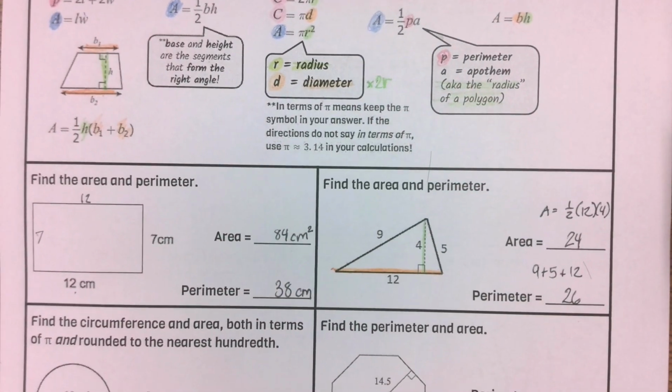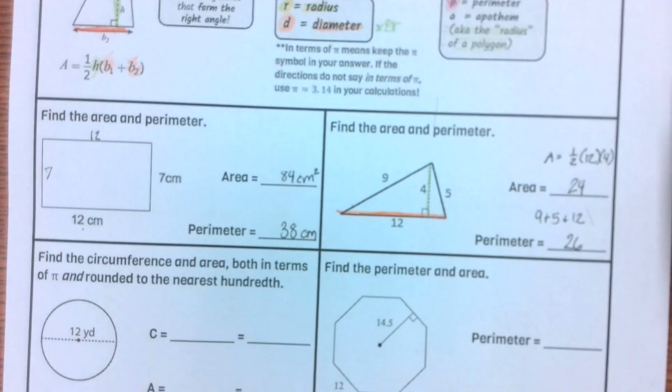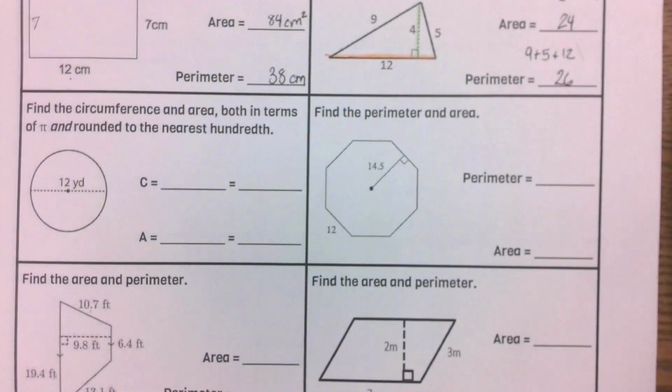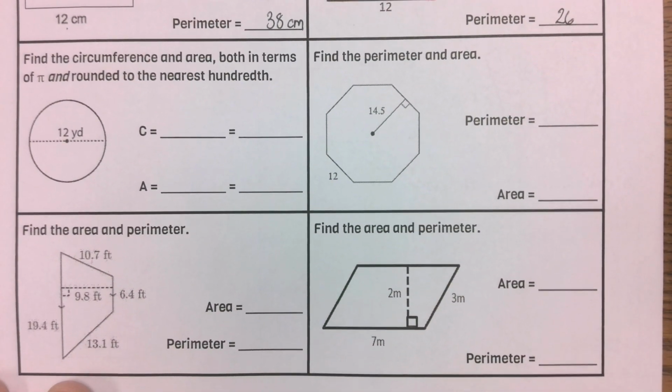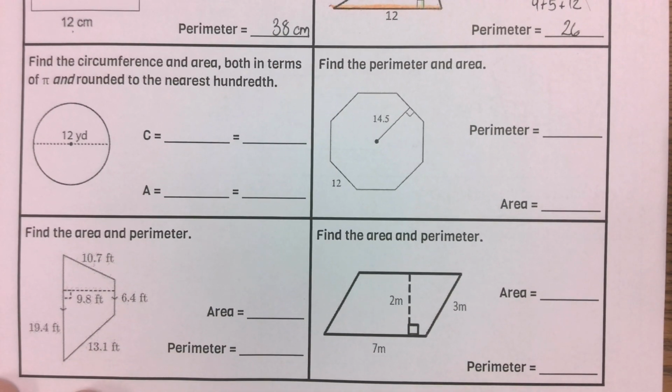Alrighty, so let's move forward to talk a little bit about circumference and some more complicated ones. Still not too tough, just chugging through. One thing that you do need to be aware of when you're calculating for circles, oftentimes they're going to ask you to give it to you in terms of pi and in terms of decimal rounded to the nearest hundredth. In terms of pi just means that you are going to keep the pi symbol in your answer, okay?